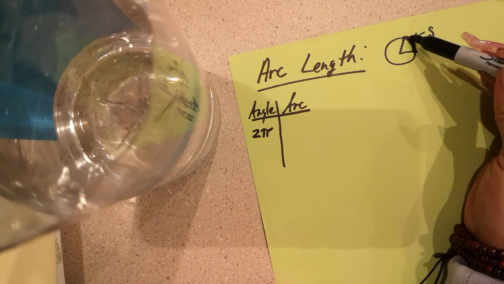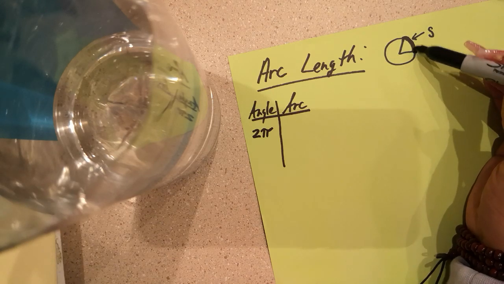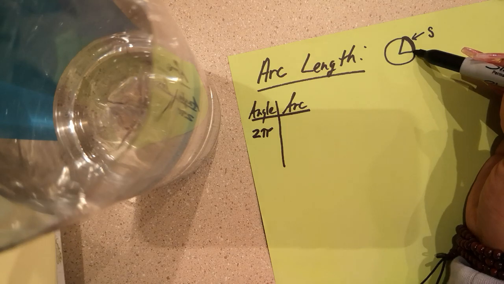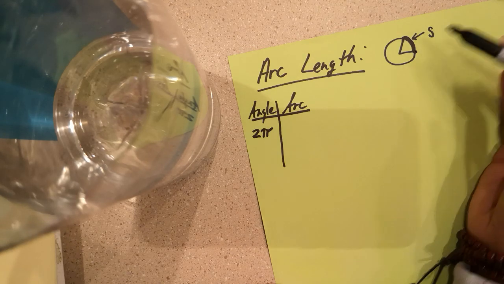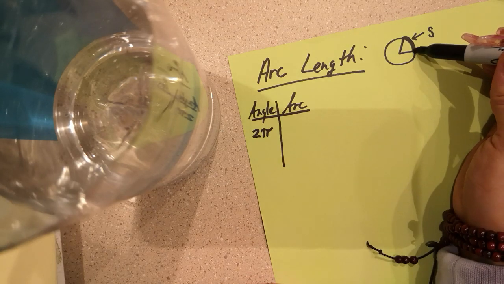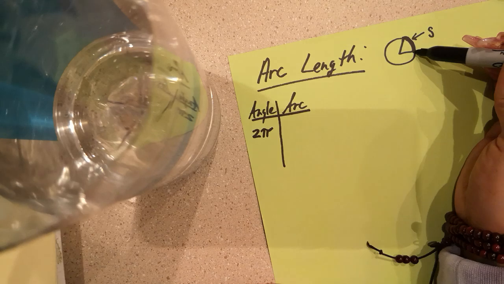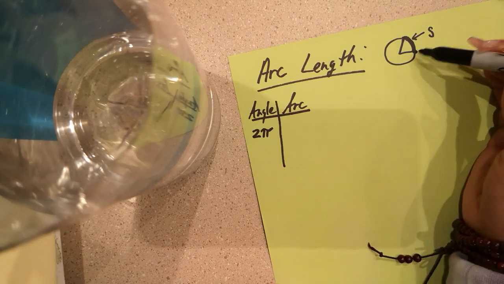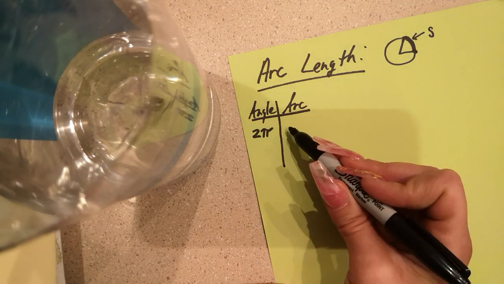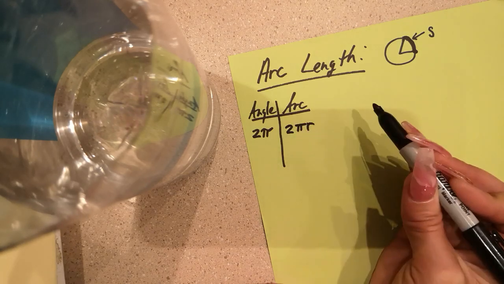Now, I would have traveled the entire circumference of the circle, right? So the arc length would actually just be the circumference of the circle. I know the formula for the circumference of a circle, it's just 2 pi r.